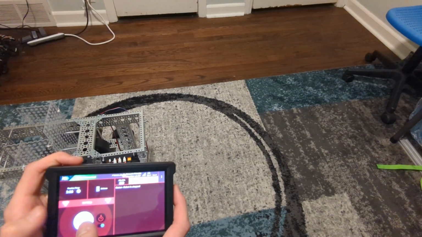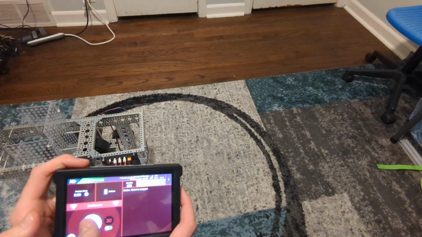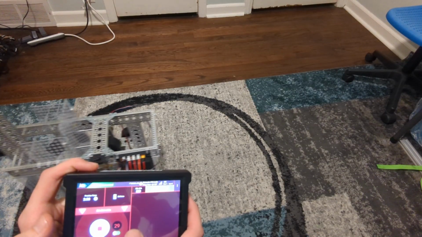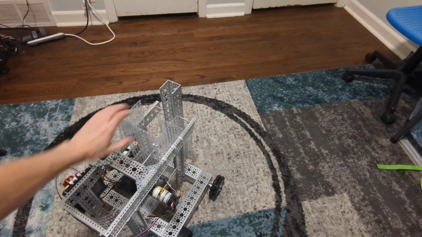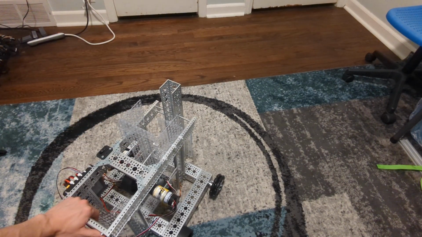So once again, I'll hit my drop down for auto. I'll hit init, and then I'll hit start. We see forward, turn, forward. A little more than 90 degrees here. This is probably 135 degrees.